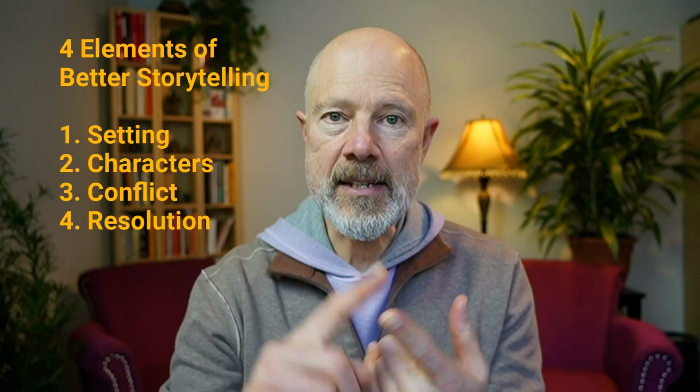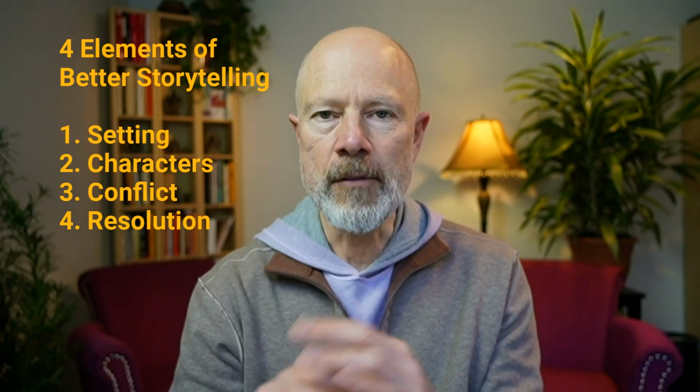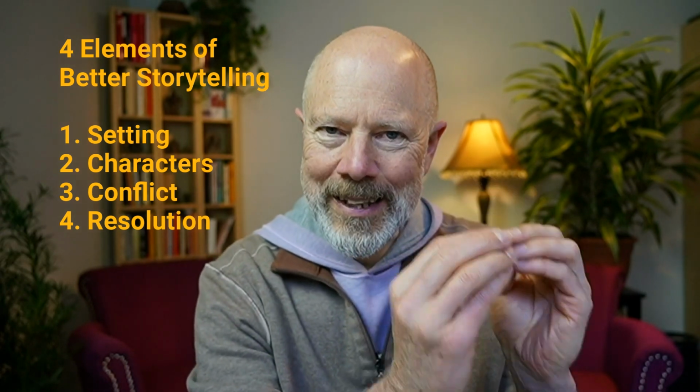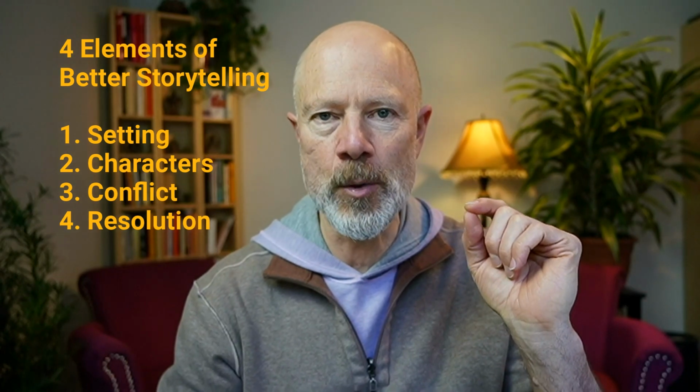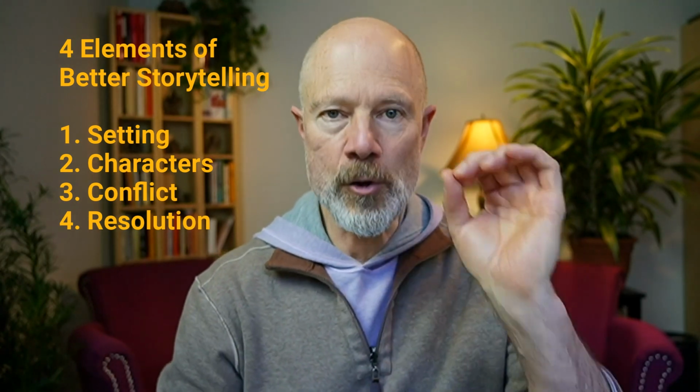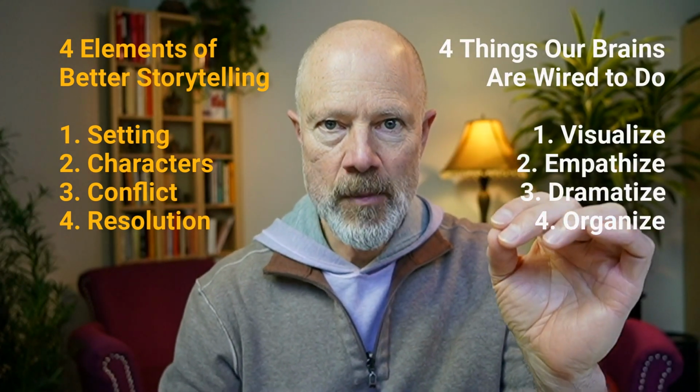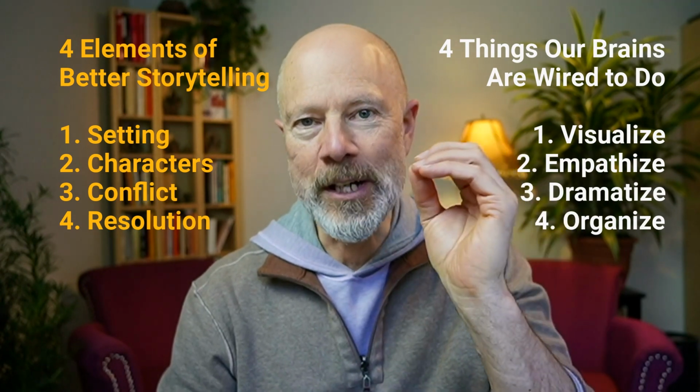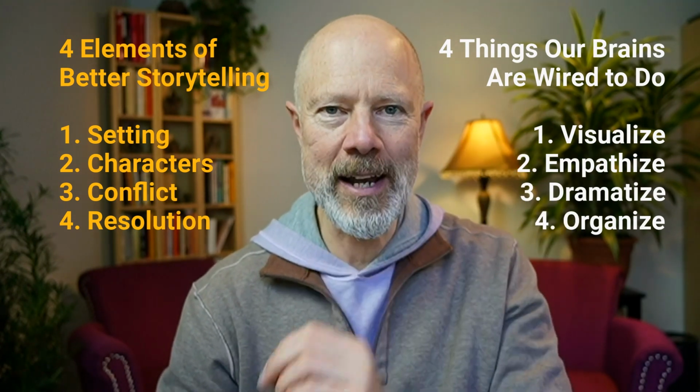When you tell a story, try to include a setting, characters, a conflict, and a resolution. Very simple. And the reason we want to land on those four elements is because each of those elements corresponds to what we are neurologically wired to do as humans. We want to visualize things, we empathize, we dramatize, and we organize.